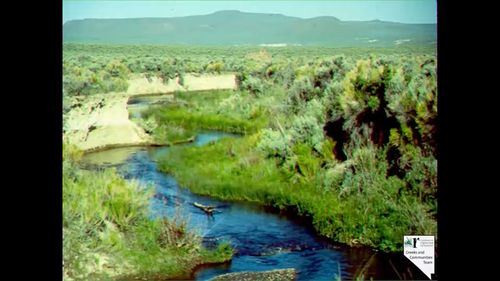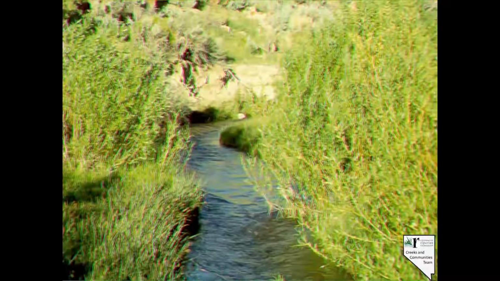Here's taking that another step further. We're starting to get vegetation even showing up at the bottom of those vertical banks, so we're able to dissipate a lot of that high flow energy based on that new floodplain that's developing. The willows are coming back in, showing some successional changes of the riparian vegetation there. And then this is the next version of that.